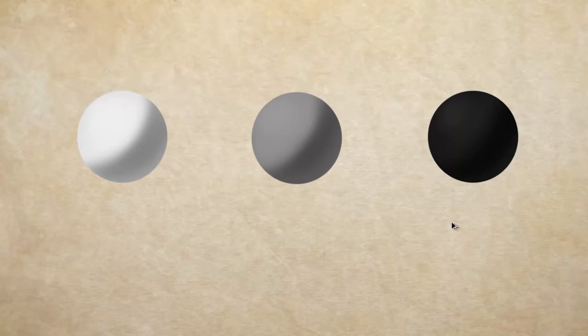Now, let's say this was a glossy surface. Then what's going to happen is a little bit of the opposite. So let's just say it was very reflective, and we have a bright white light casting on it.